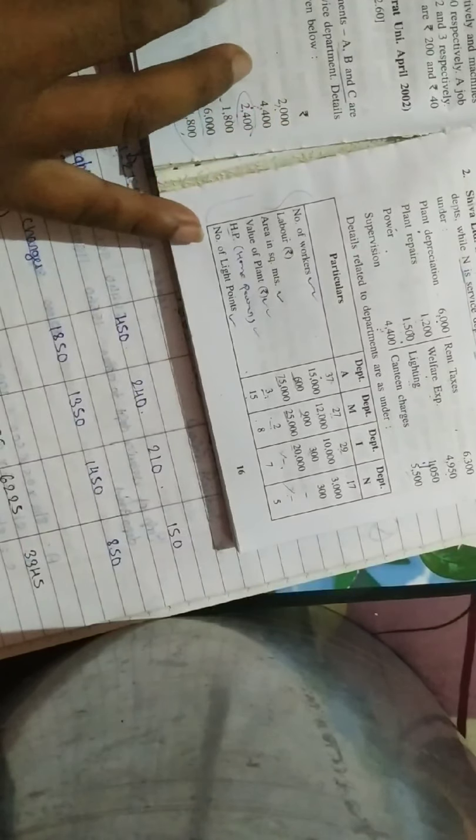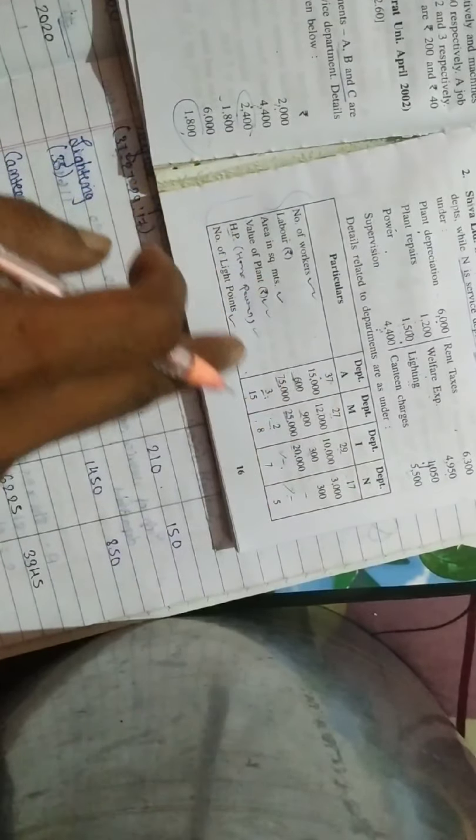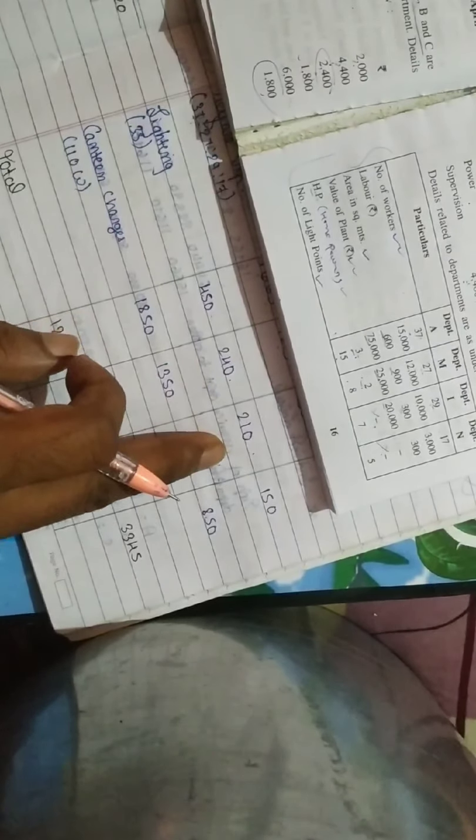If number of light points is not given, mind you well, if number of light points is not given, then we have to divide such expense in the ratio of horsepower. In the next question it may not be given, so we have to divide it by horsepower, but here the number of lighting points is given, so we have to consider the number of lighting points. 1050 would be divided in the ratio of 15, 8, 7 and 5. So 450, 240, 210 and 150 is the answer, or we may say the distribution of lighting expense.